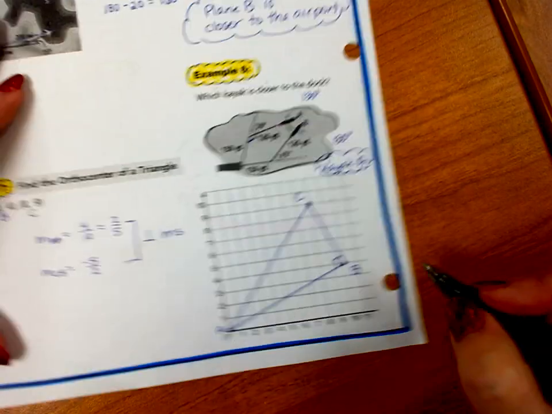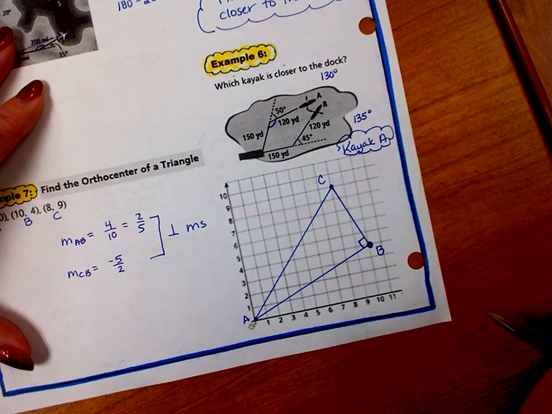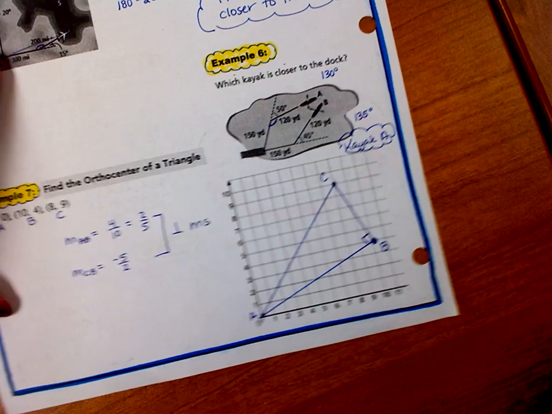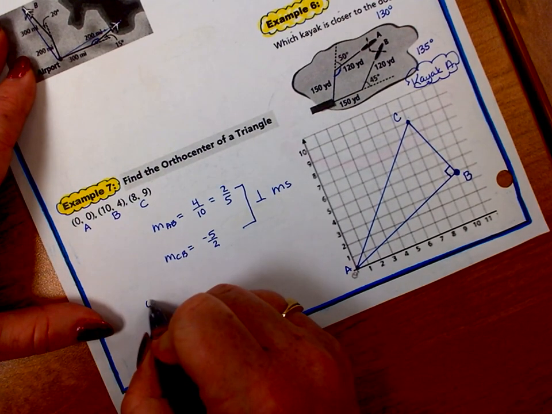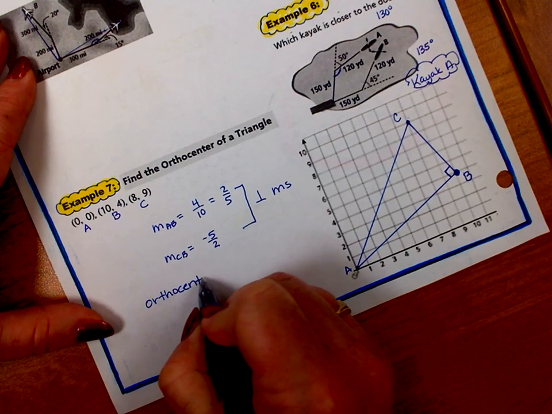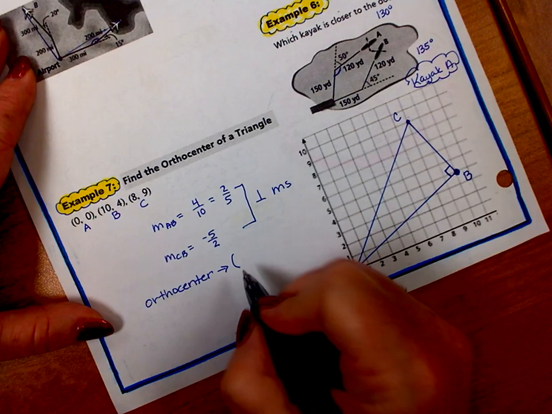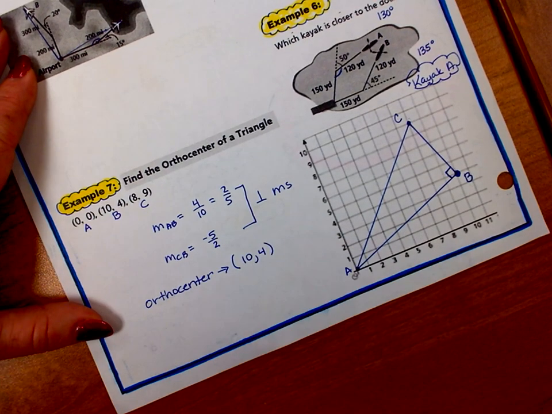So it looks like this is where they intersect, and that is going to be where our orthocenter is. So our orthocenter is going to be at 10, 4, which is point B.